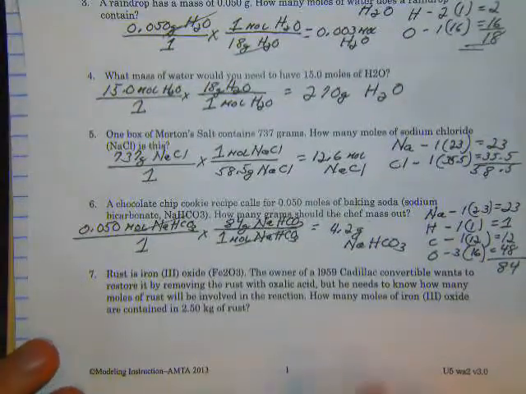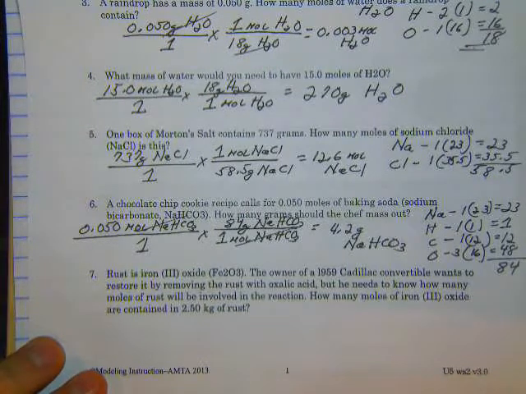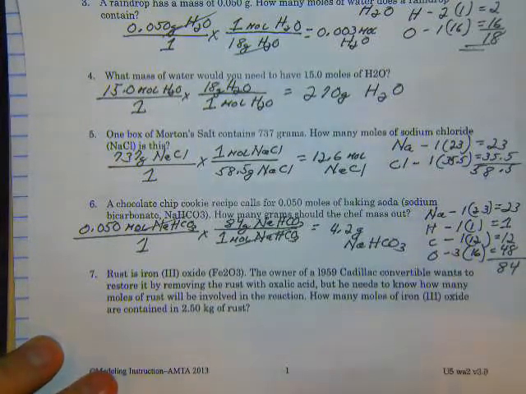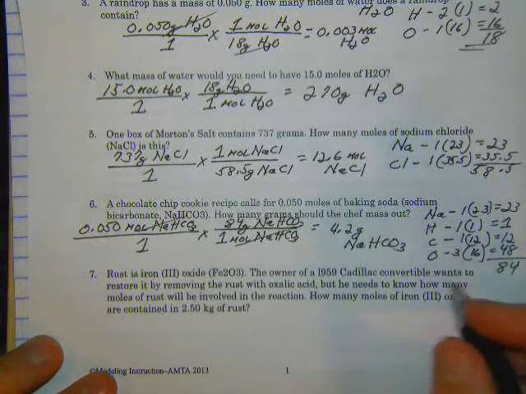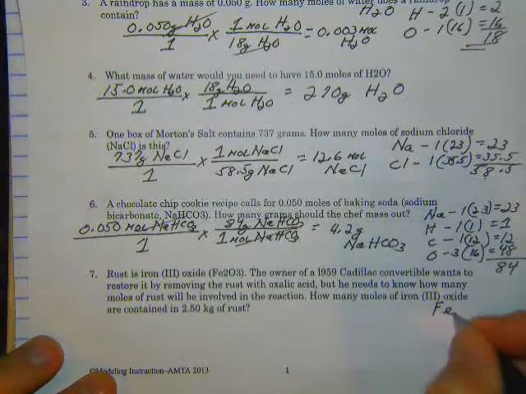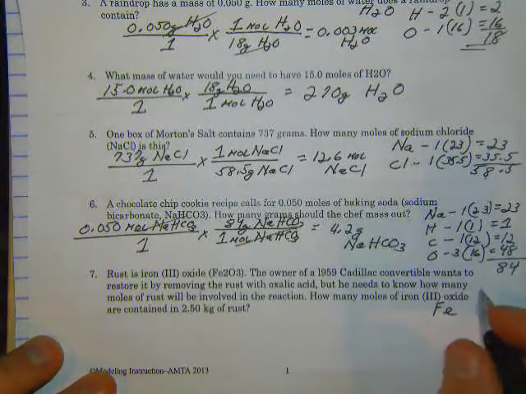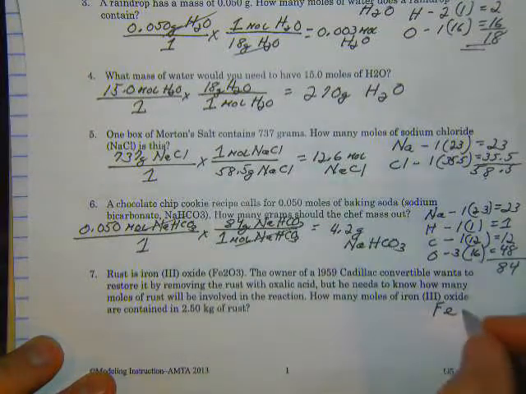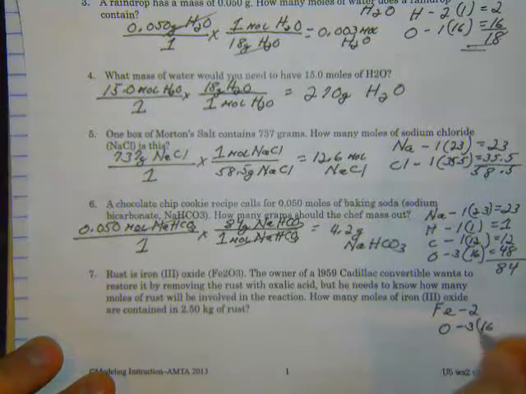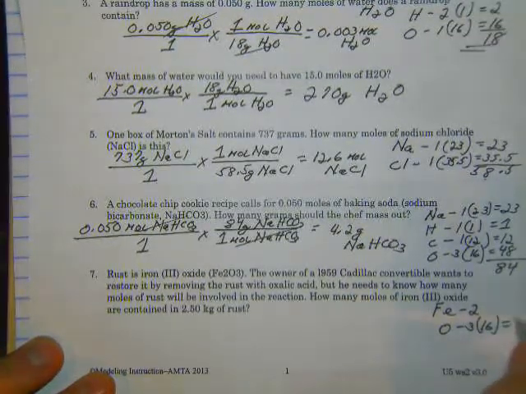Problem number 7. Rust is iron 3 oxide, Fe2O3, and it goes through talking about a Cadillac, and essentially how many moles of iron 3 oxide are contained in 2.5 kilograms of rust. Well, again, we've got to find the formula mass of iron oxide. For iron, it's Fe2, so we have 2 of those. Oxygen, we have 3. We know oxygen's 16, so that should be 48.